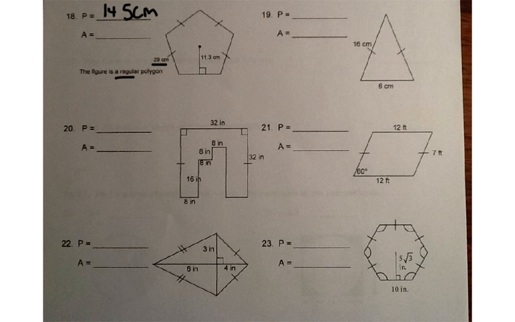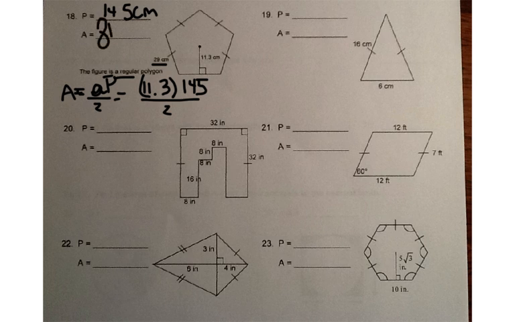Now, the formula for the area of any regular polygon is little a times capital P, which is for perimeter, divided by 2. They give me the little a is 11.3 here, times the perimeter, which we got was 145, and then divide by 2. So if I type that into the calculator, the result that I get rounded to the nearest tenth is 819.3 centimeters squared.